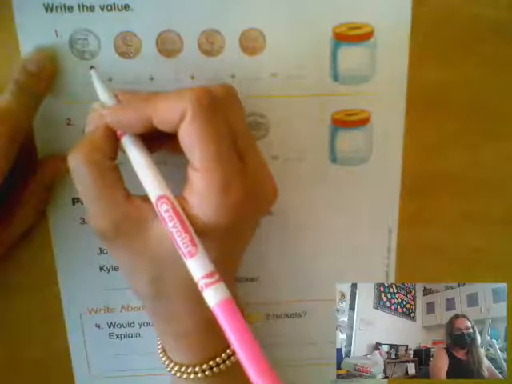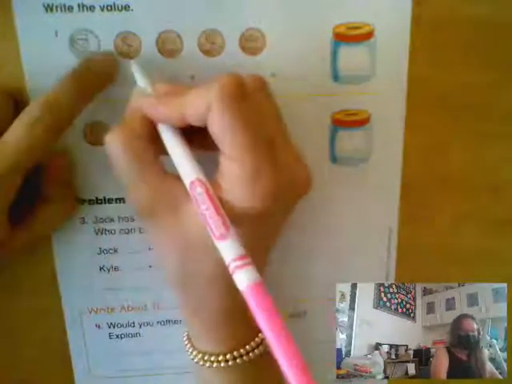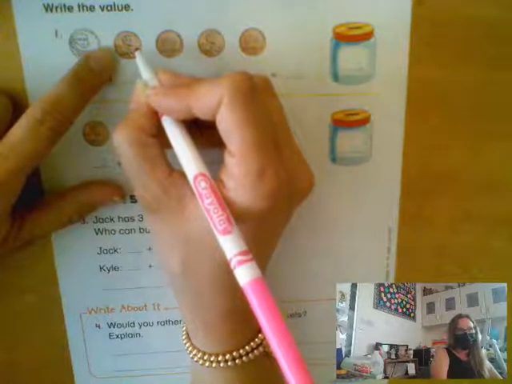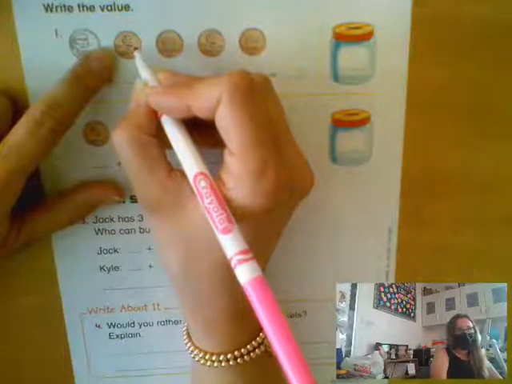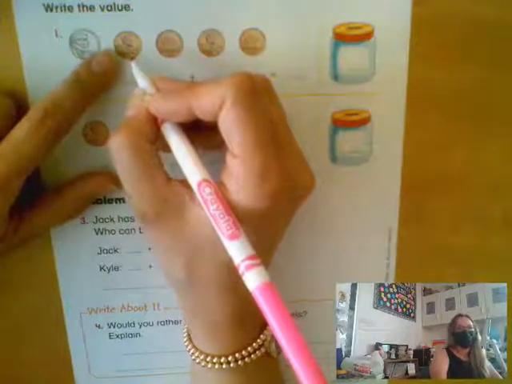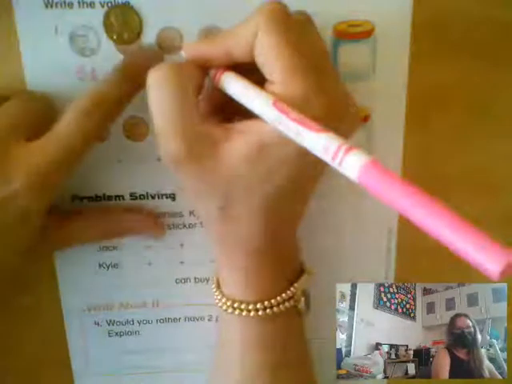All right, Victoria, top of 596. How much is the first coin worth? 5 cents. Good job. How much is the next one worth? That's 5 cents? Look at it. How much is that coin worth? That's a penny, right? So how much is a penny worth? 1 cent. Good job.